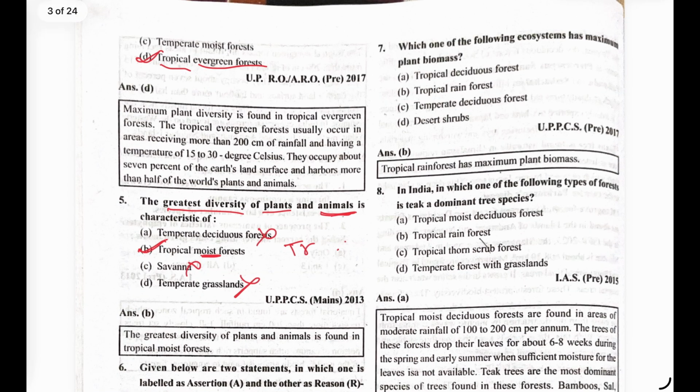Next question, which one of the following ecosystems has maximum plant biomass? Which one has high rainfall and high sunlight? Mainly the equatorial region and tropical. There is no equatorial option written, then tropical deciduous forest, no. Tropical rainforest, yes, this is the correct one. Temperate, no. And desert shrubs, no. So maximum plant biomass: tropical rainforest.